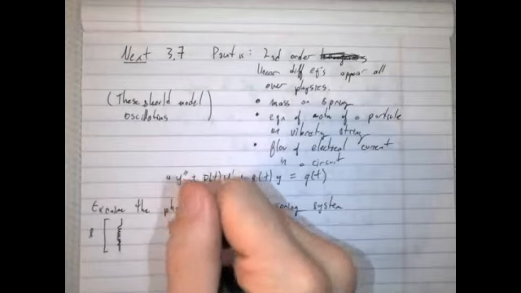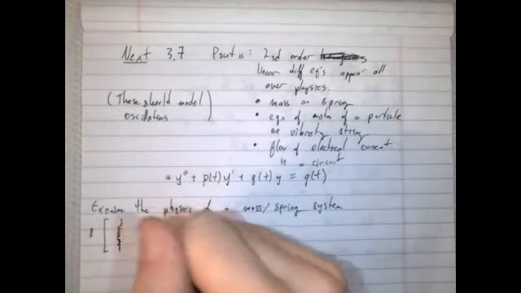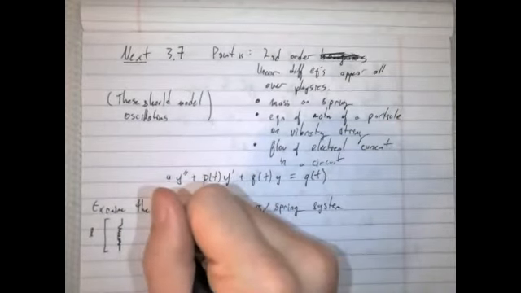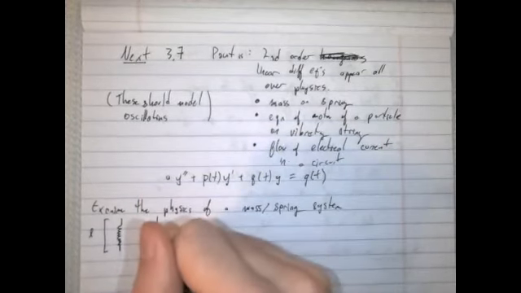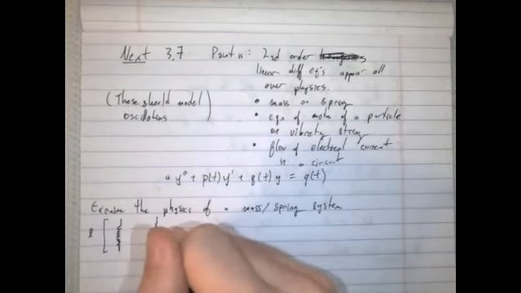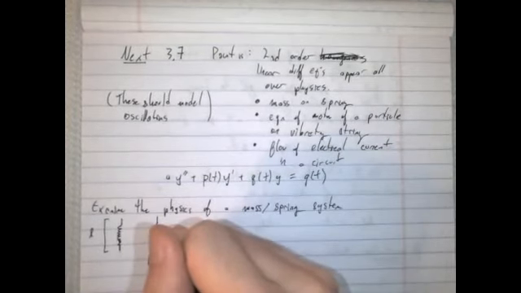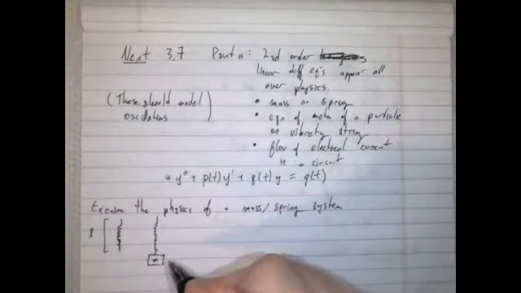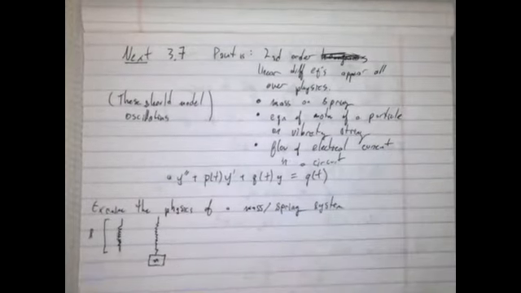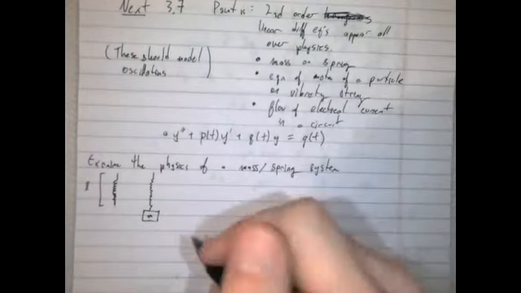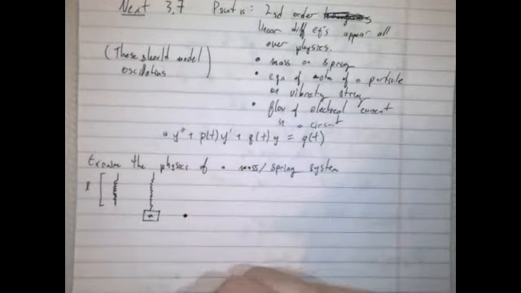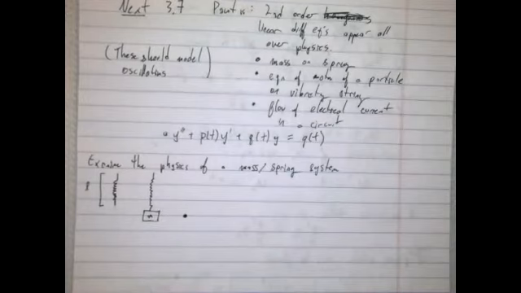Then let's say that we attach a weight to this spring. There's going to be some equilibrium position where this system is not in motion, where it's just still. If you do the free body diagram for this, you're going to try to add up all the forces. Since the motion is zero, the acceleration is zero.